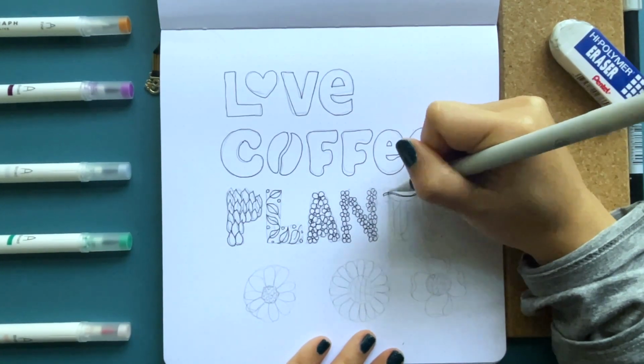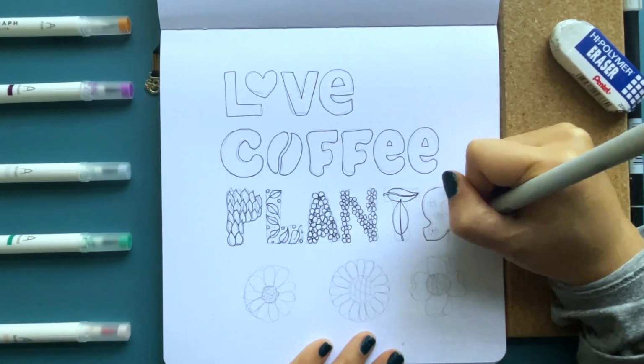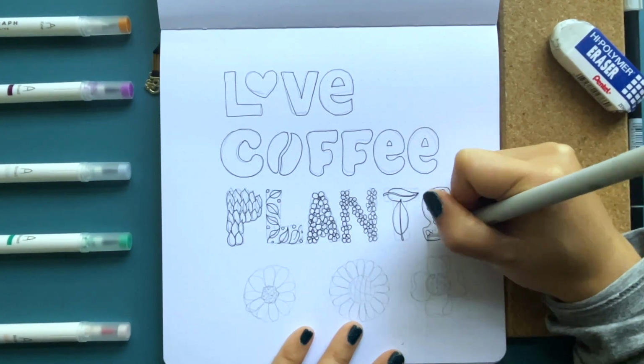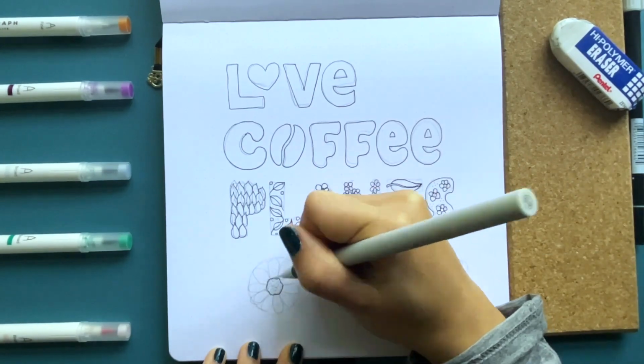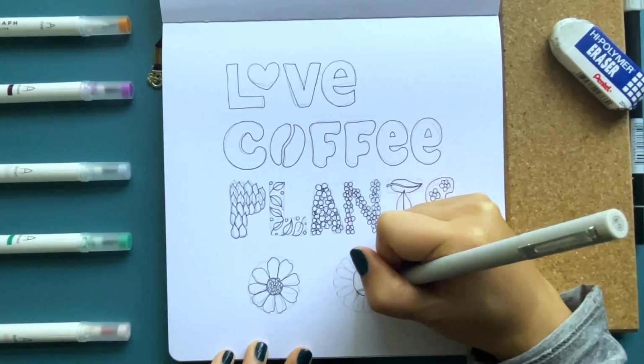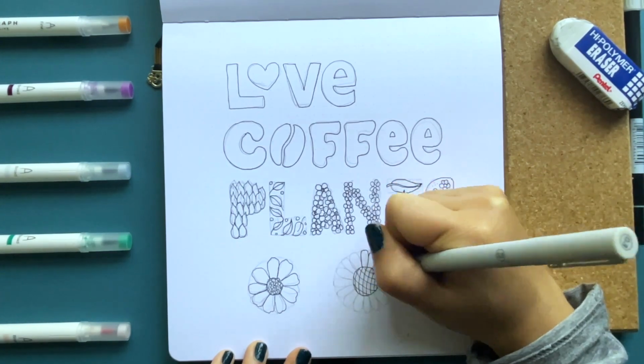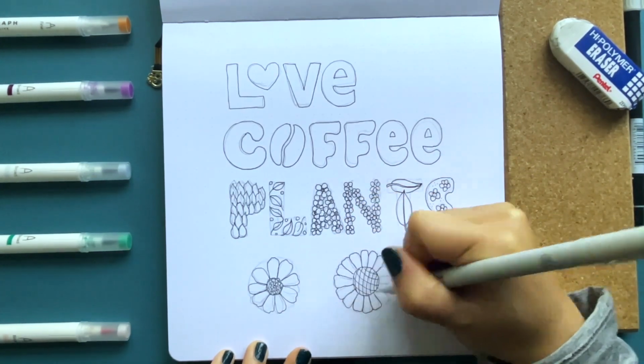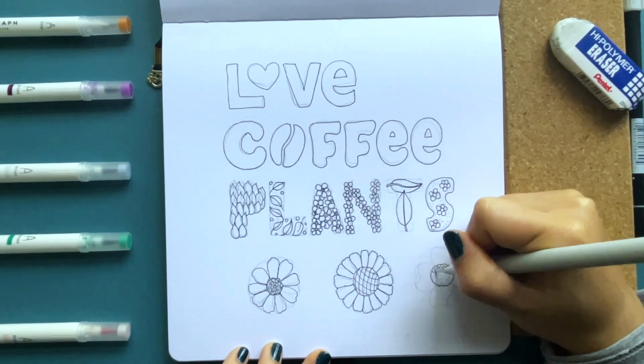Okay, so for the letter S, not only did we add the flowers inside, but I'm also going to add some dots around in the empty space just to fill it up a little bit more. Otherwise there's too much blank space, personally, I think. So I like to just put some dots in there to make it a little bit more filled.